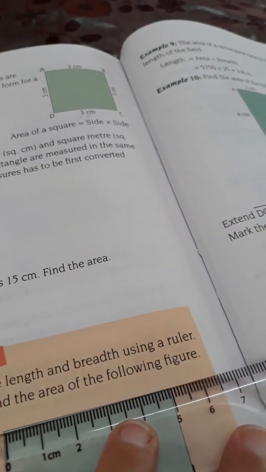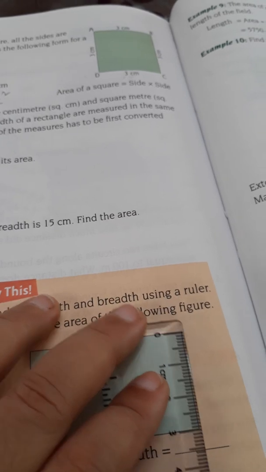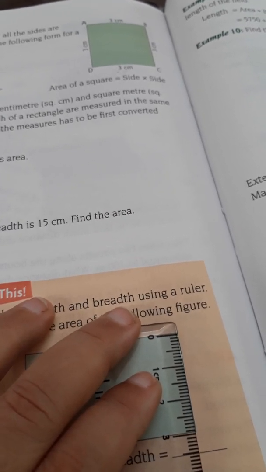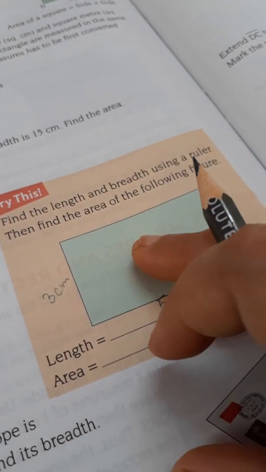Now if you want, you can check those other parts also. You see here, this side is also 5 centimeter, and this side also 3 centimeter. You see one thing: this is the shape of a rectangle.